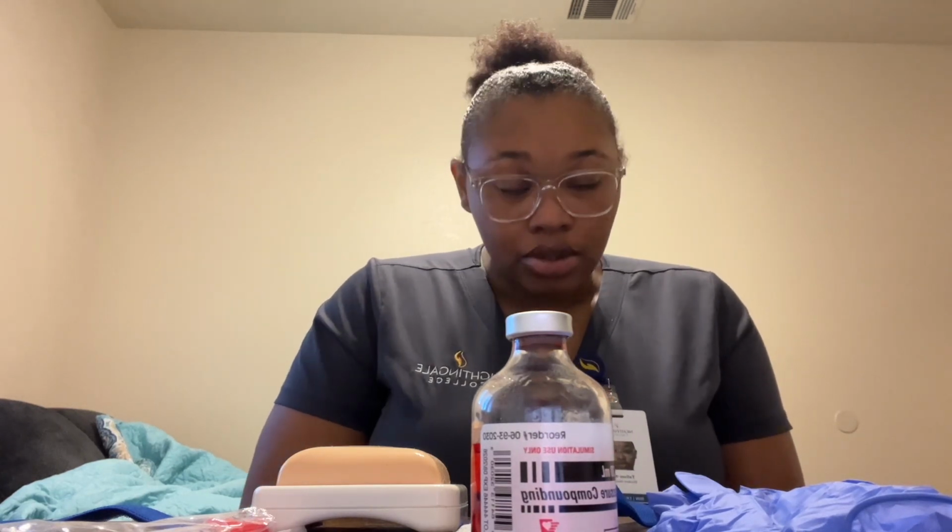So first I am going to look at the provider's order and state the 6 rights of medication, which are right medication, right patient, right time, right route, right documentation, right dose. Next, I'm going to verify the EHR. It is for tuberculin, 0.1 milliliters. I am going to calculate the dose if I had to. It's already done.